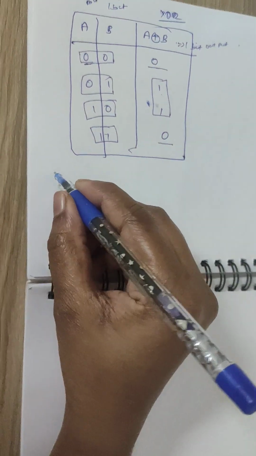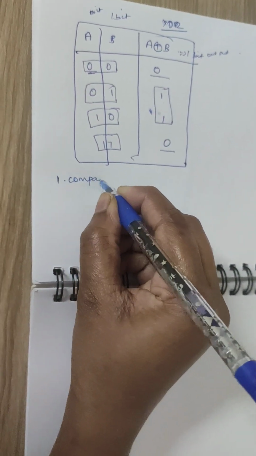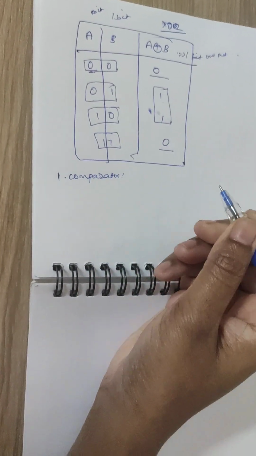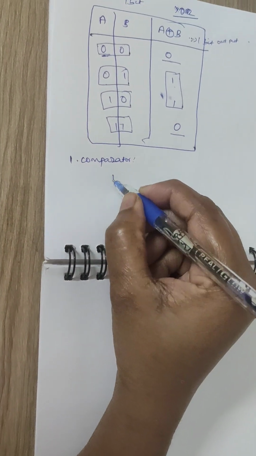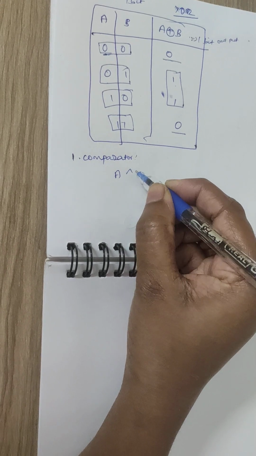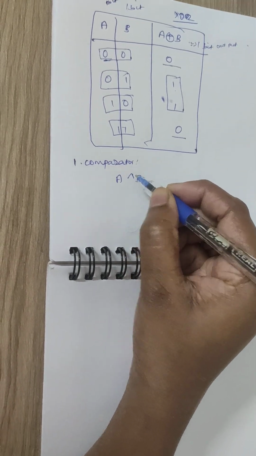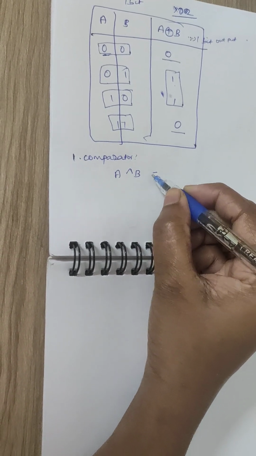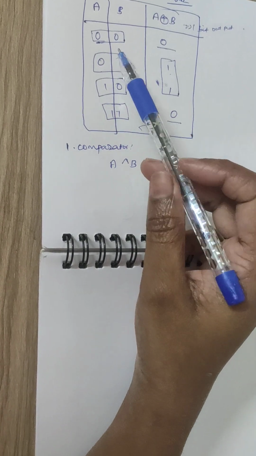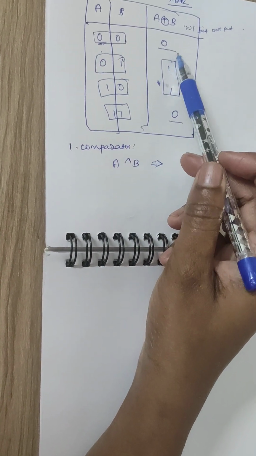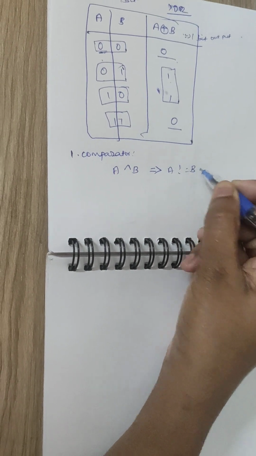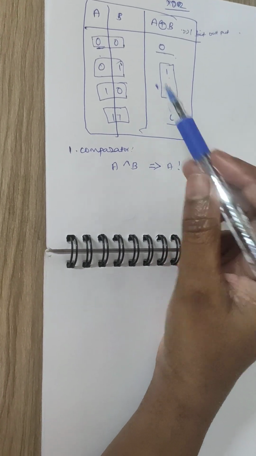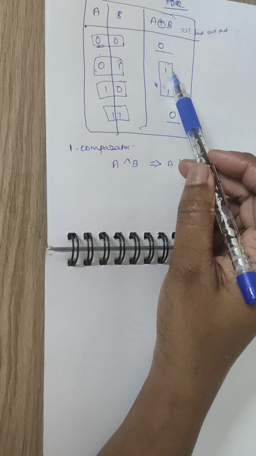So one particular application we can list out is the comparator. This symbol we can also use for XOR. A XOR B: if both are equal, it gives 0, so A not equal to B. That means only if both are different, it will give output as high.